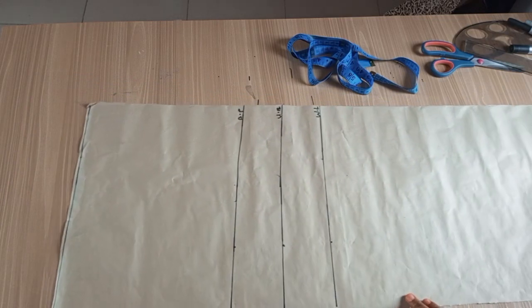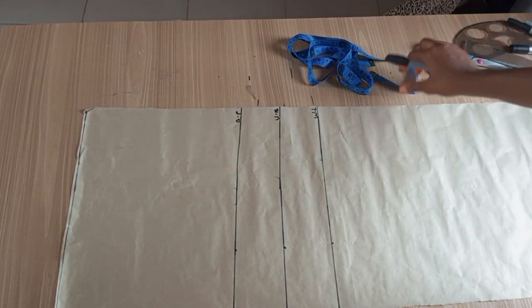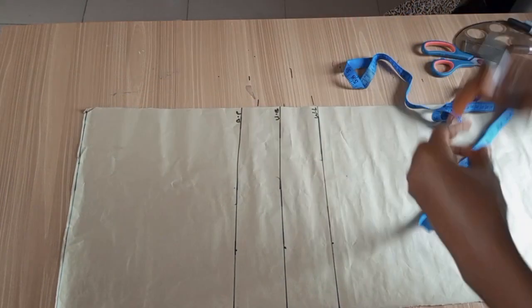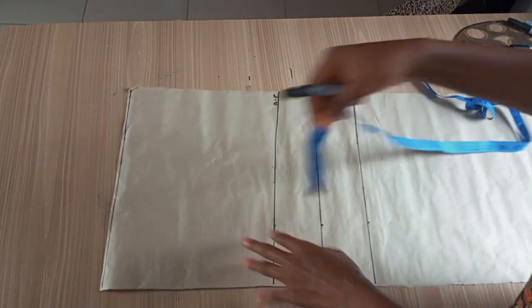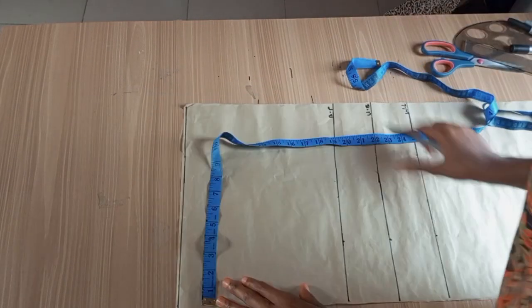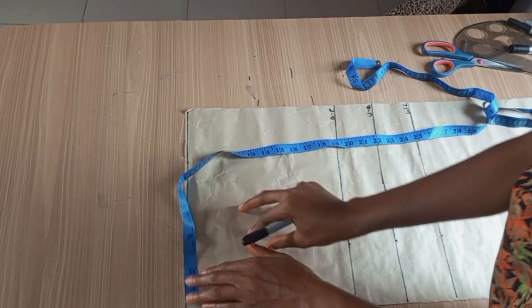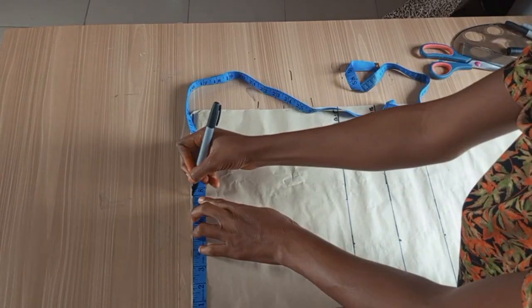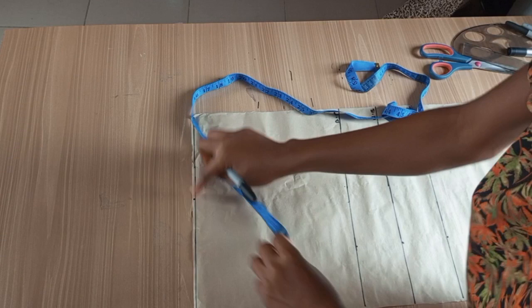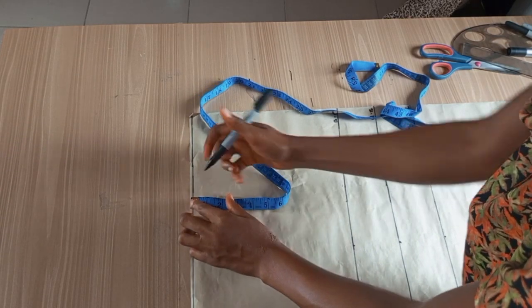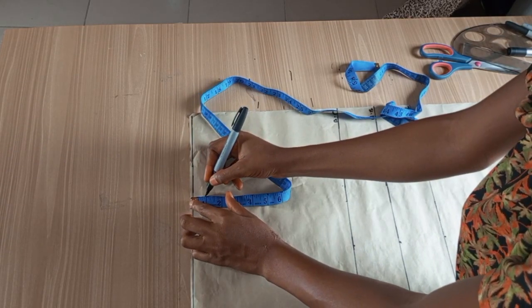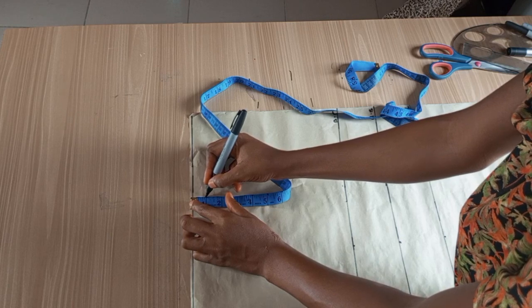Now I'll come to the top of the paper and input my shoulder measurement. My shoulder divided by 2 is 7.5. I'm going to mark it right here on the starting line. Then on this point, I'm going to come down by 1 inch for my shoulder slope. We do this all the time. You know our shoulders are not straight, right?